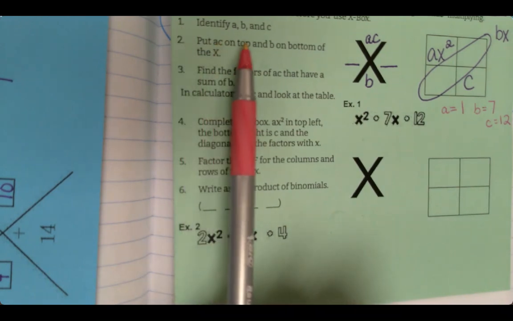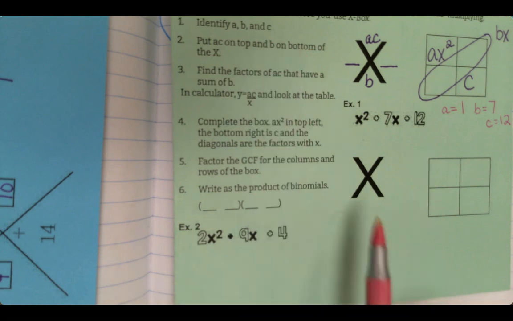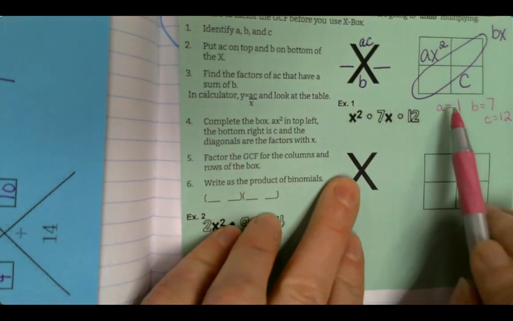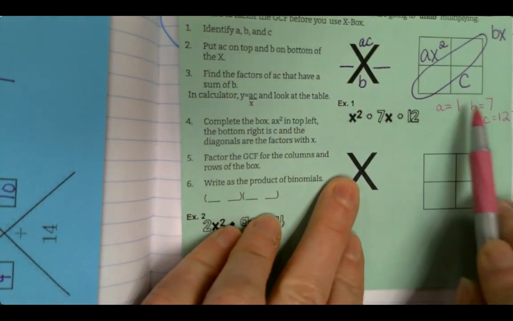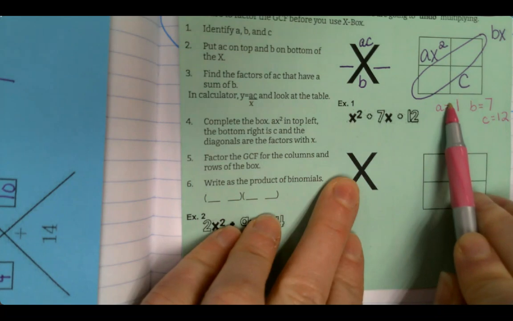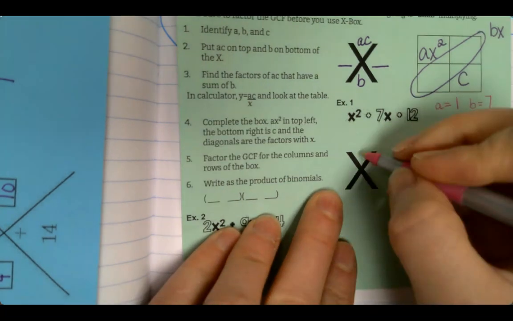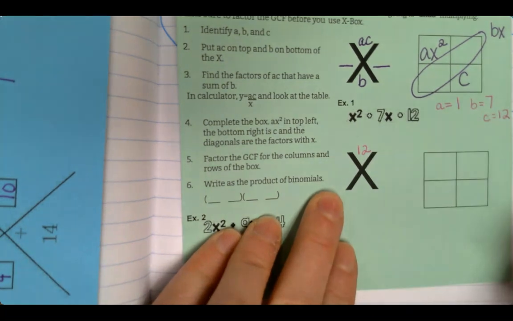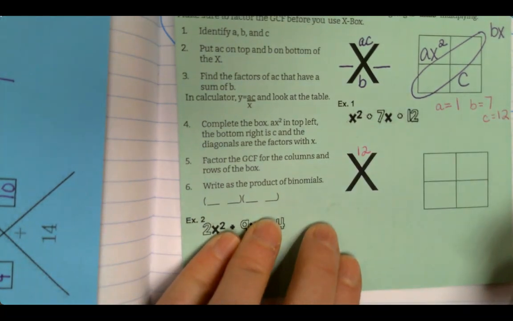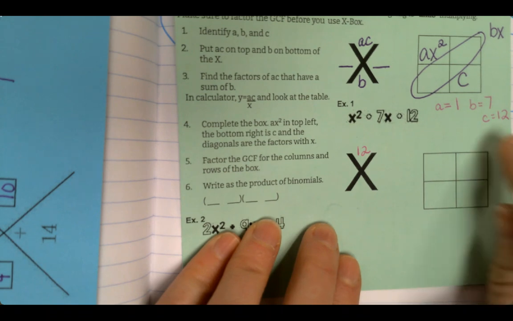Step 2, put AC on the top and B on the bottom of the X. On the top, it's A times C. So A times C. So 1 is A, 12 is C. So 1 times 12 is 12. And then B goes on the bottom. B is 7.